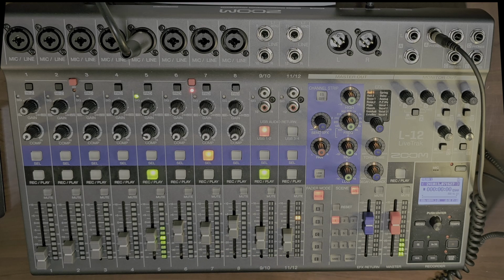Once you're comfortable and it's working, then you're going to change that and save it as scene number 2, okay? So we go up here, we click save. In this case, we're going to overwrite scene number 2.